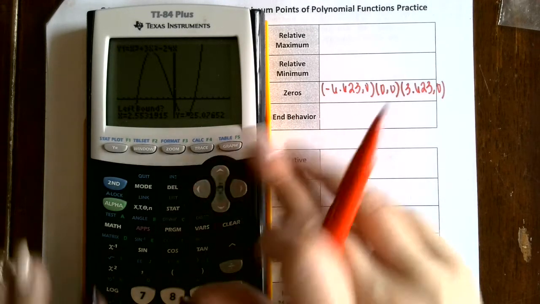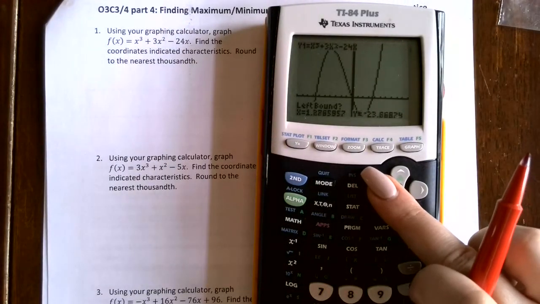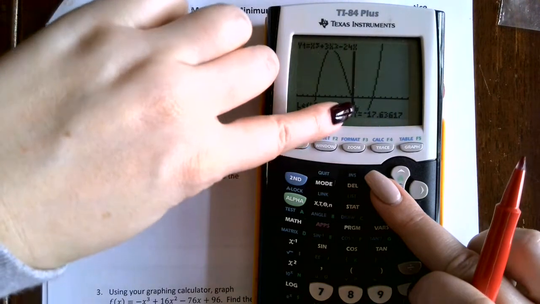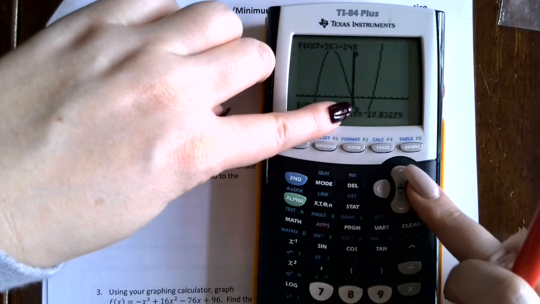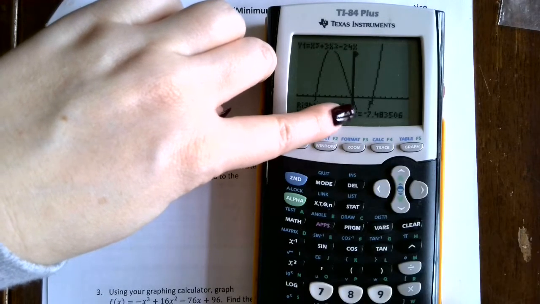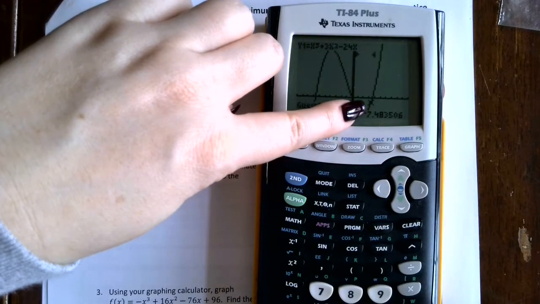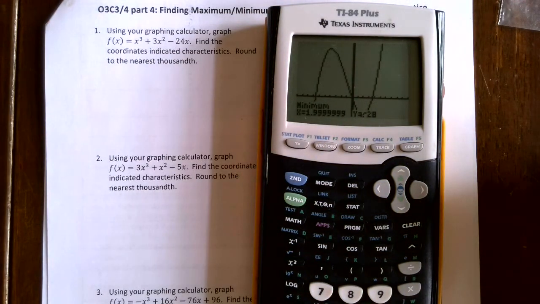So if you hit your arrow, and you're going to see that little blinking cursor, I'm going to move it to the left of that point and hit enter. So this is the same idea without typing in the coordinates. And then I'm going to move it to the right, hit enter again, and then that's going to give me that minimum point.